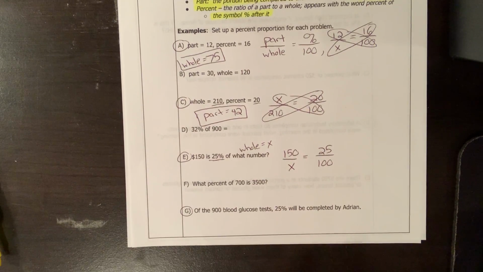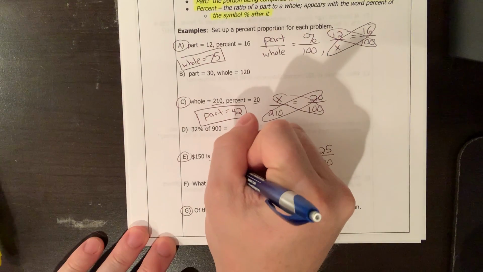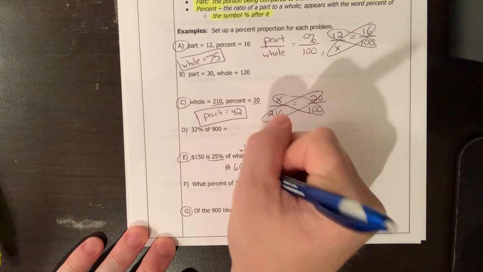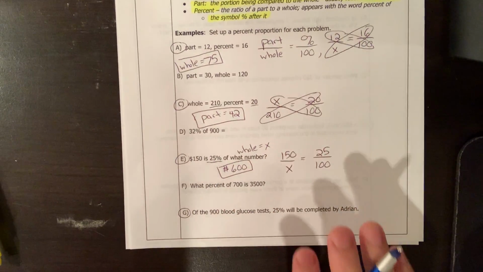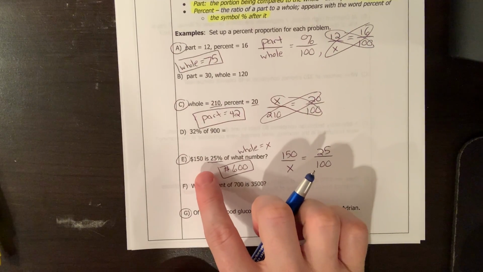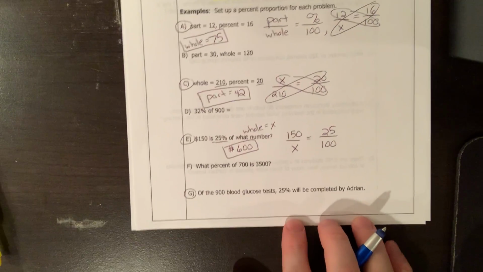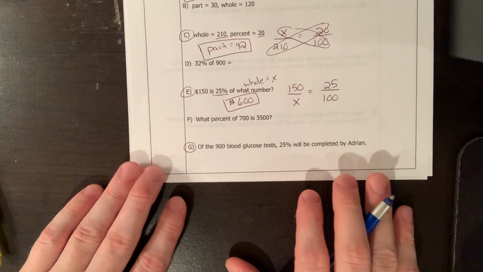Okay, so just like before, we're going to cross multiply. 150 times 100 is going to give me 15,000. Am I correct? Yep. 15,000. And then you're going to divide that by 25, and that will give me an answer of 600. Okay, and now because we're talking about dollars, especially when you do word problems, you want to make sure that you label your units. Okay, so 150 is 25% of $600.